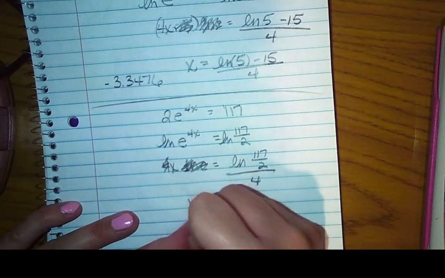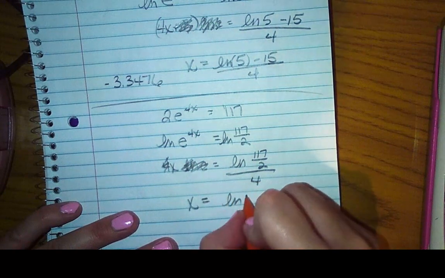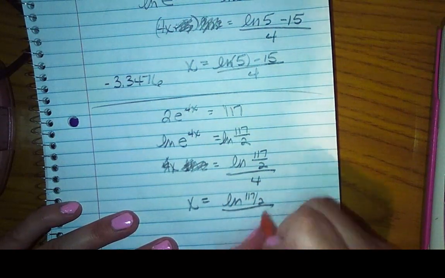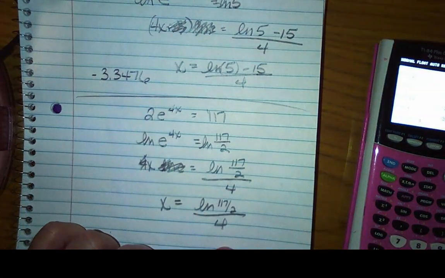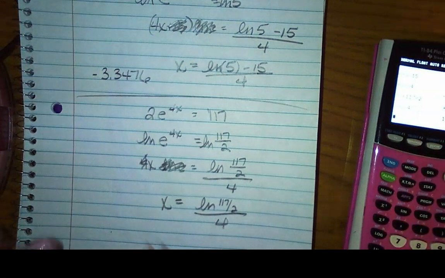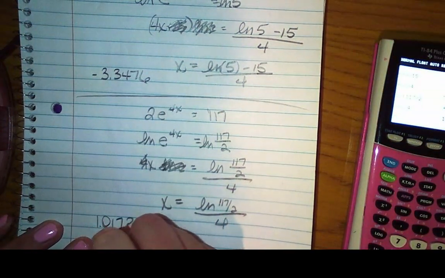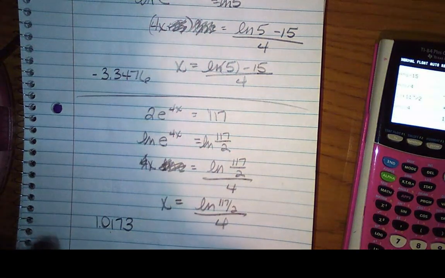So that gives me x equals the natural log of 117 over 2, all of that over 4. The natural log of 117 over 2, divided by 4, is 1.0173. And that is the answer.